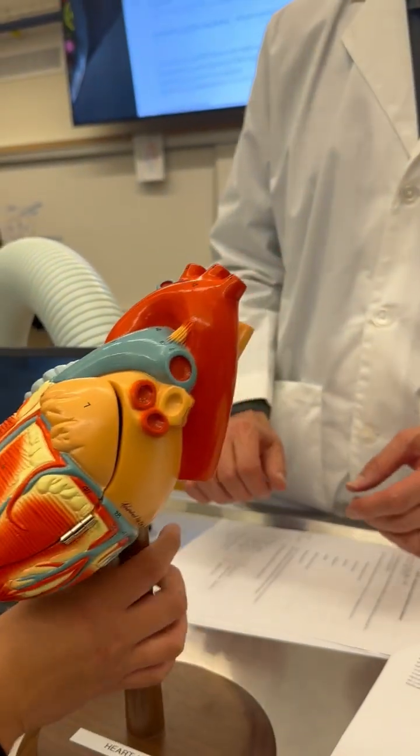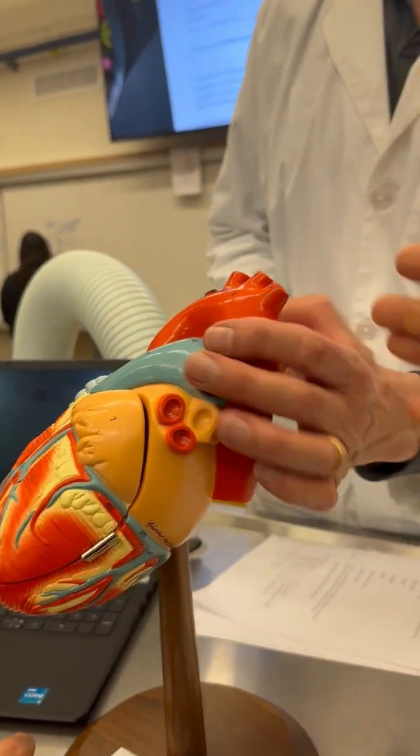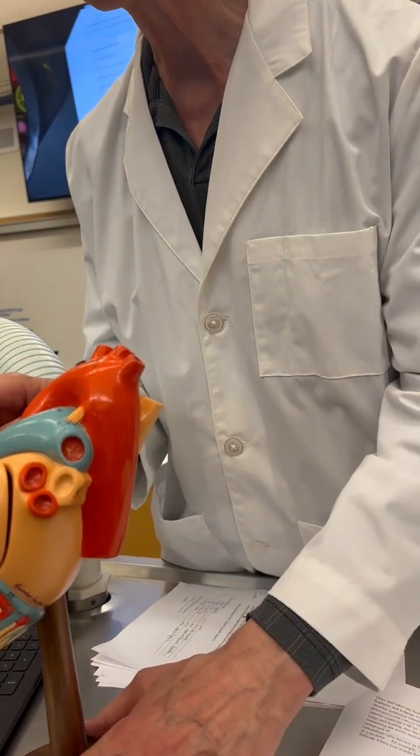So the base of the heart is... So this is the apex, right? That's the apex. And this is the base? And the base is where the blood vessels are. Okay.